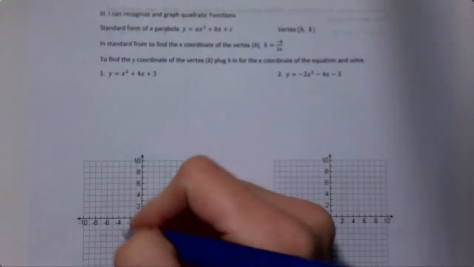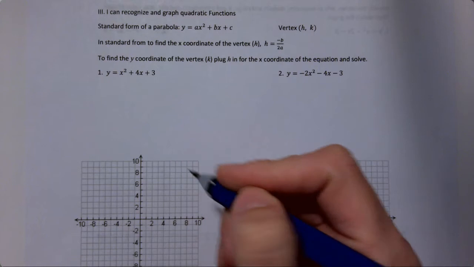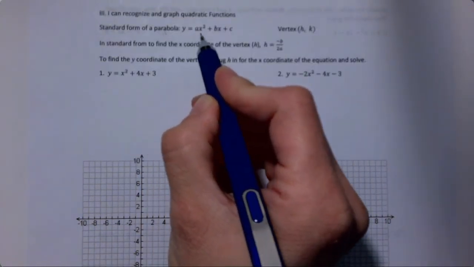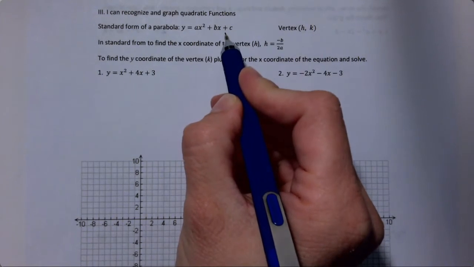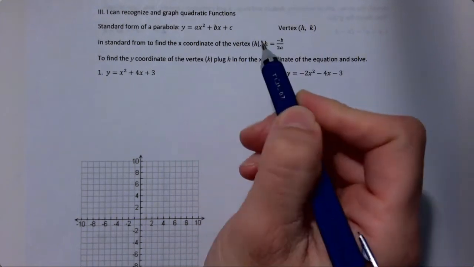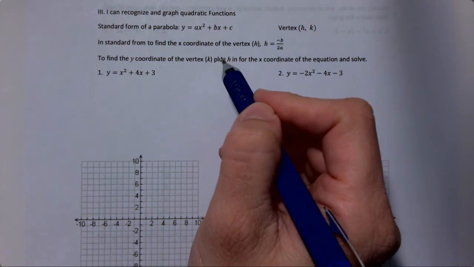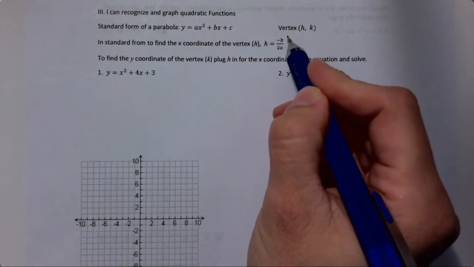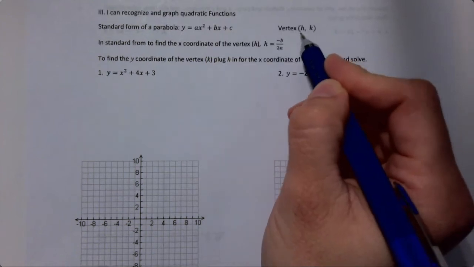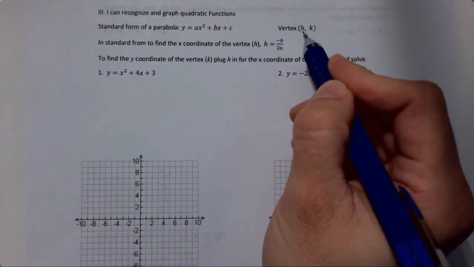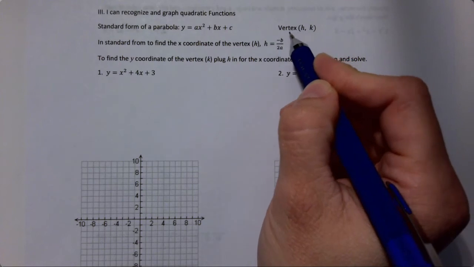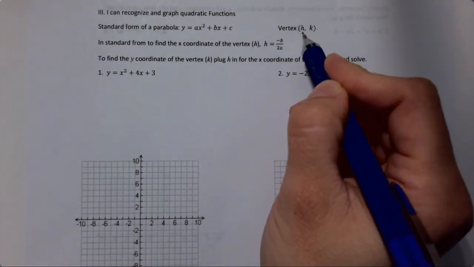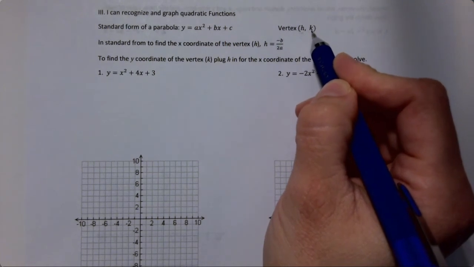Alright, so what we're doing today is graphing our quadratic functions, or our parabolas. Remember, the standard form of a parabola is y equals ax squared plus bx plus c. To find the starting point of any parabola, we need to identify the vertex. The vertex is the starting point. Instead of calling the coordinates x and y for the vertex, they are x and y, but they're special. For the vertex, we call them h and k. H is the x coordinate of the vertex, and k is the y coordinate of the vertex.